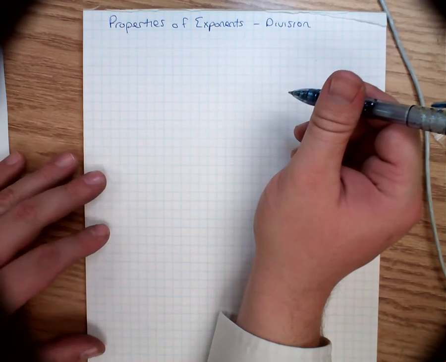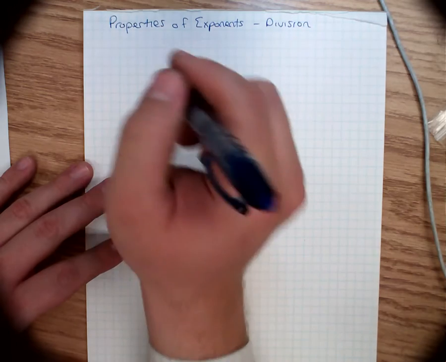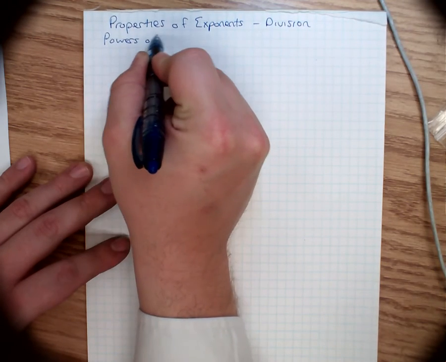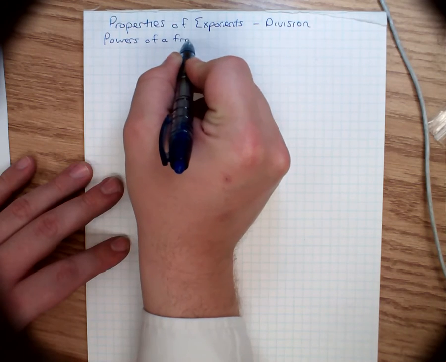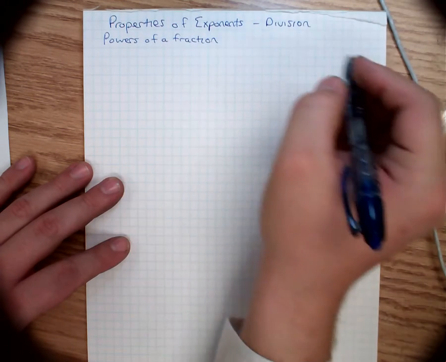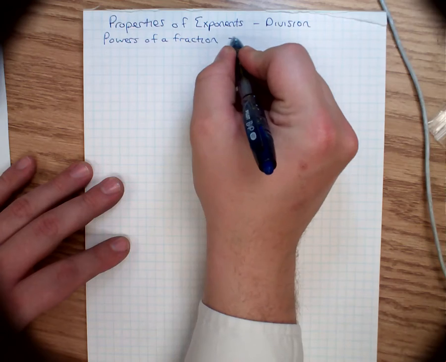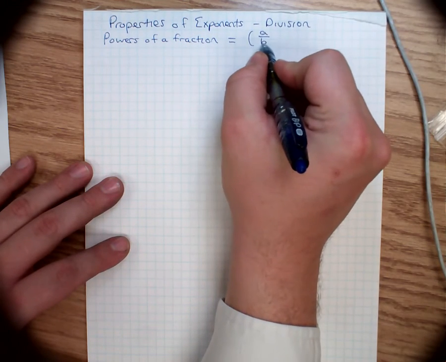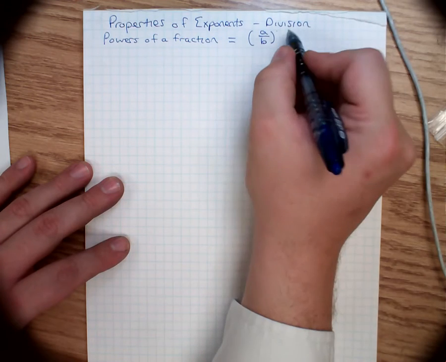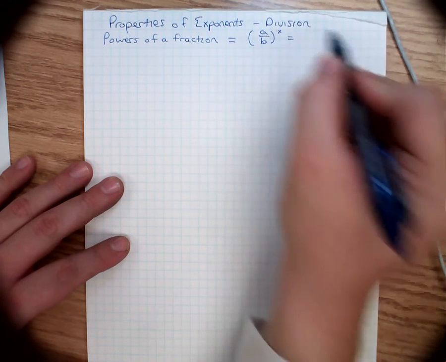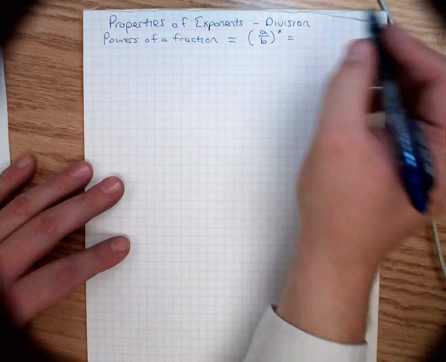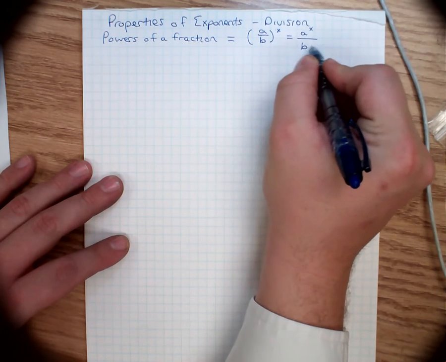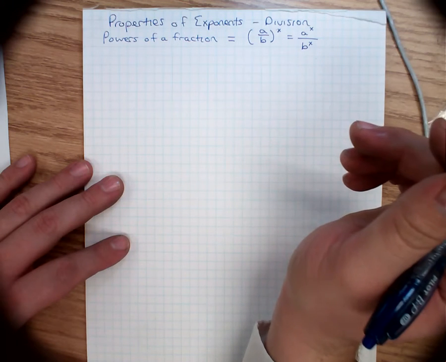All right, so the first type of problem we approached was powers of a fraction. That's where if I have a fraction like a over b to the x power, I would multiply by that exponent. So I have a to the x over b to the x.